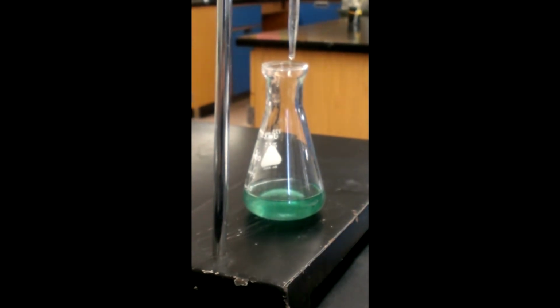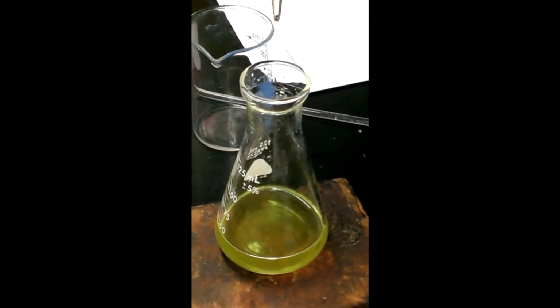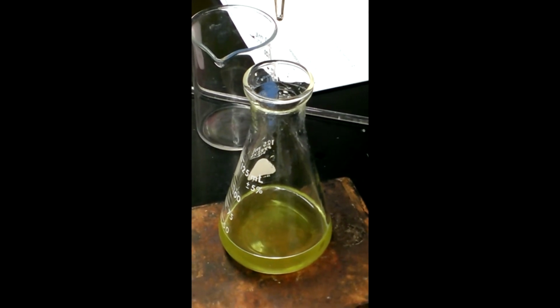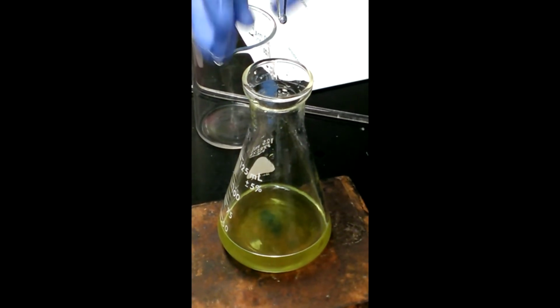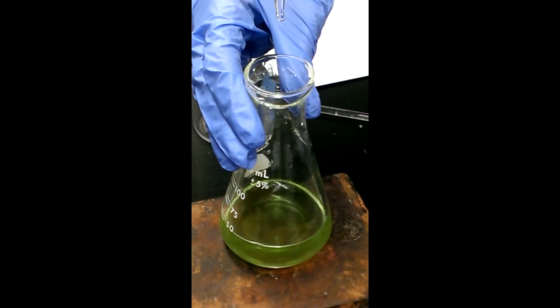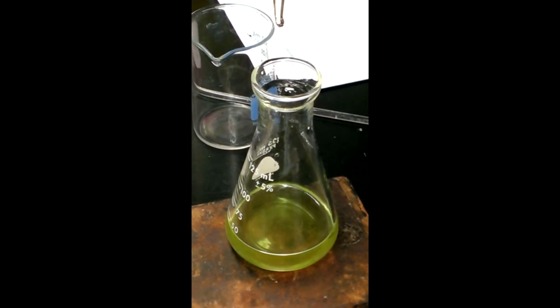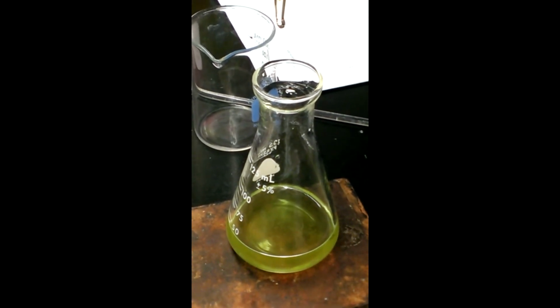You continue to add, each time recording your volume just in case you pass the endpoint. You want to make sure you can go back to the previous endpoint. So here's an example of one that turned blue, and after letting it sit, the student notices that it is going back to the yellow color. From here, they added additional titrant, but you do want to be careful. You're so close to the point, if you add too much, you might actually go beyond the point.